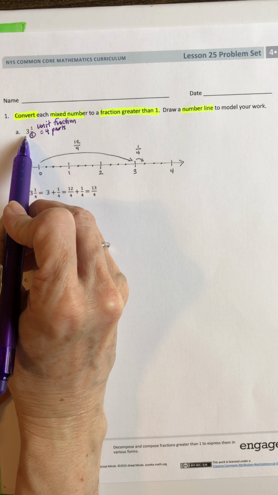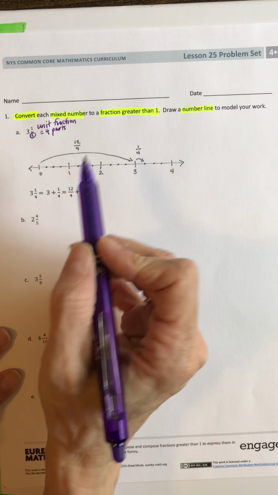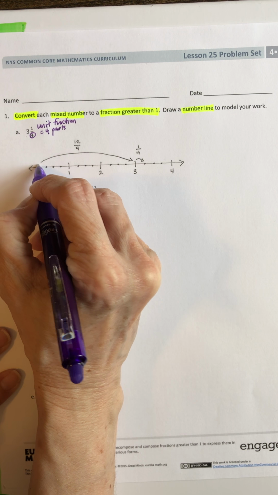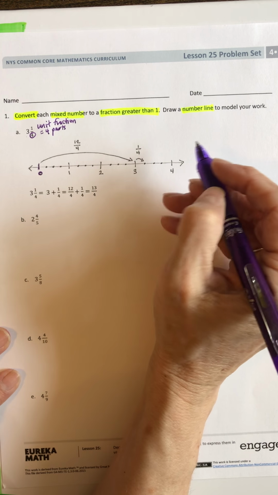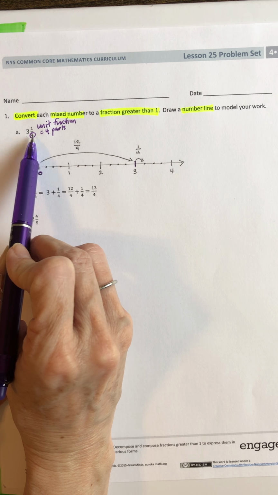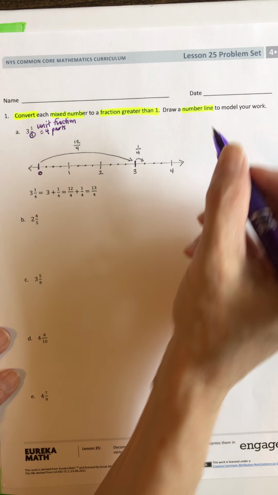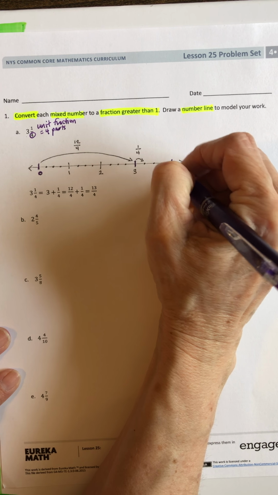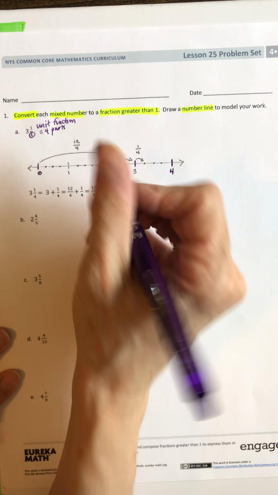So we're going to start our number line to reflect 3 wholes. And again, it starts at 0. And because the number is greater than 3 and it's got 1 extra fourth to it, we need to go an extra whole, all the way from 0 to 4.